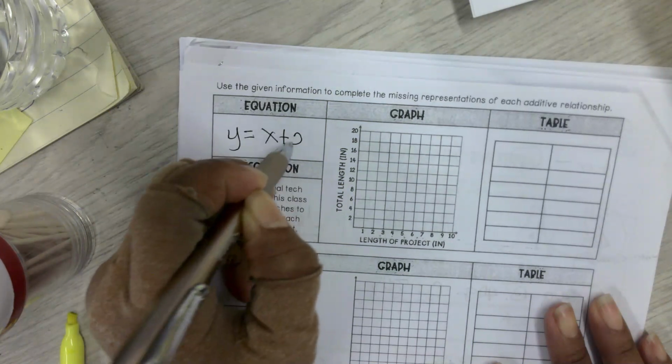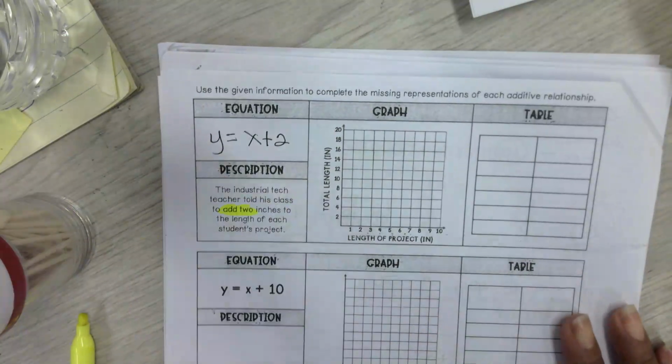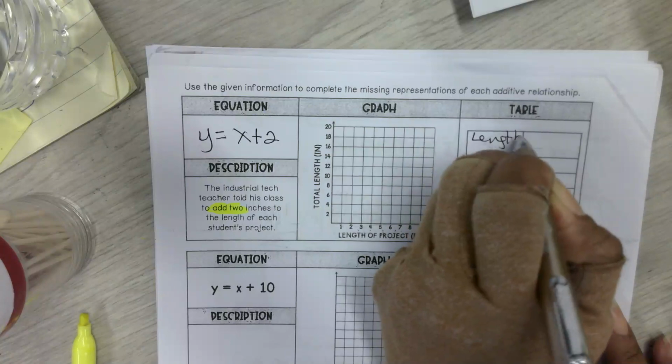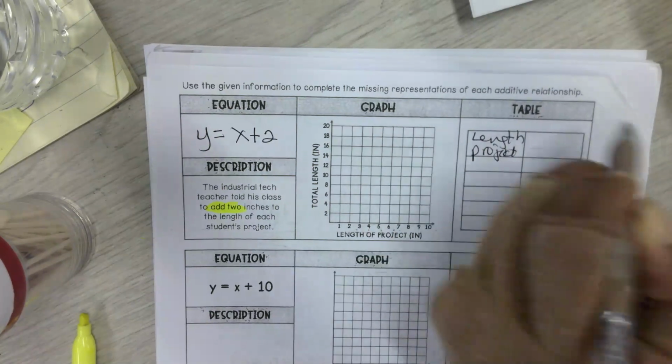X plus. Is that right? We're going to set this here. We're going to see if that's going to work, okay? Now, over here, we're going to just put the length, keep up with me, of the project. And then over here, we're going to put total length.